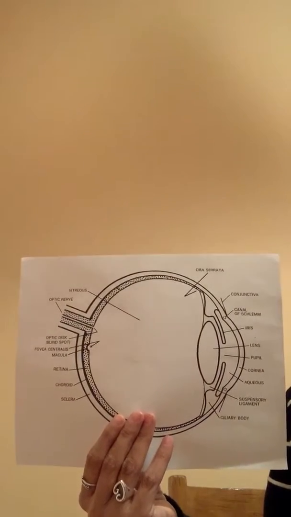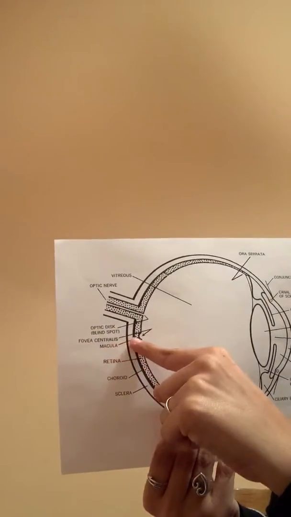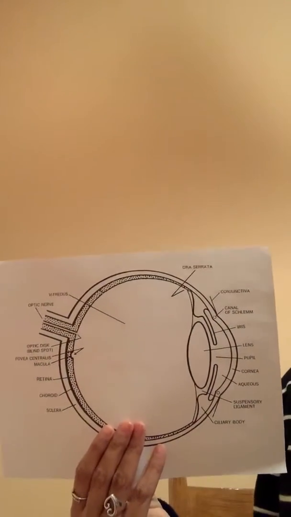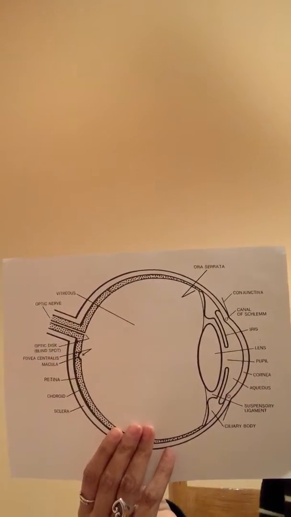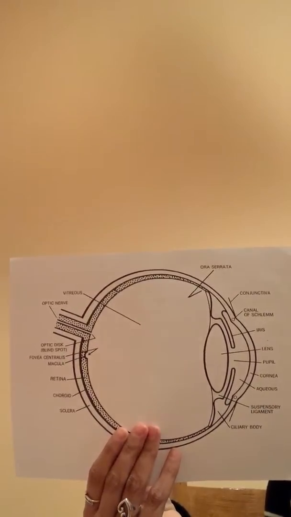After that, we have the macula right in here. This is the macula. And the macula is an area of the retina that provides high quality vision because it has many photoreceptor cells.